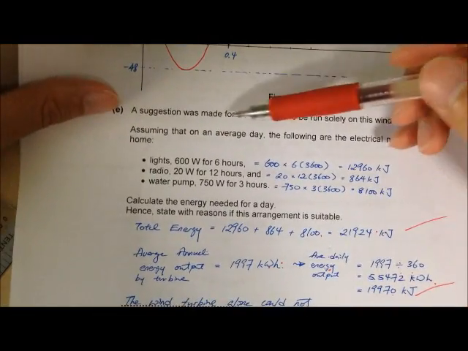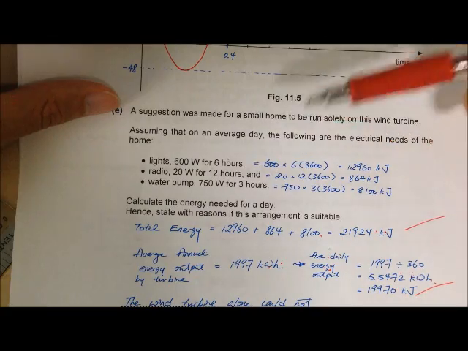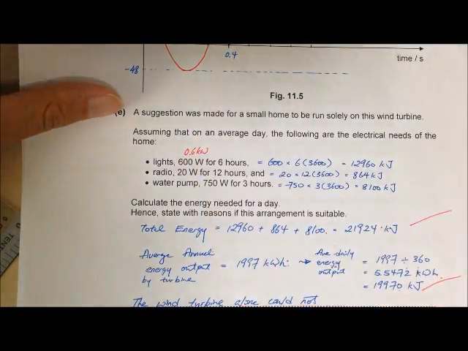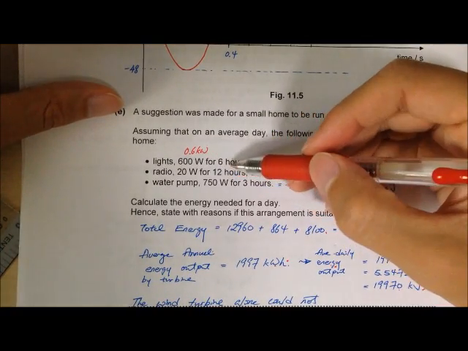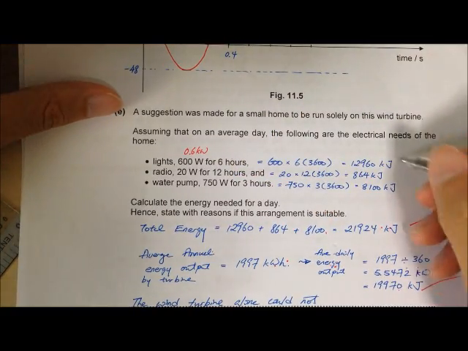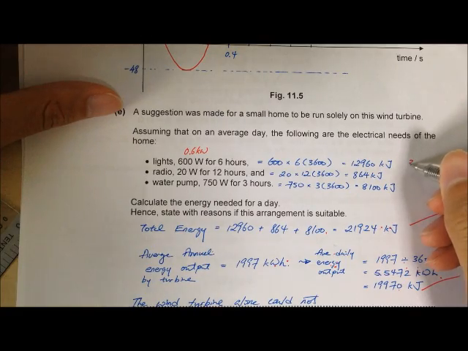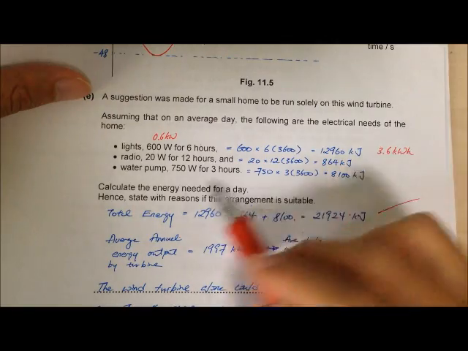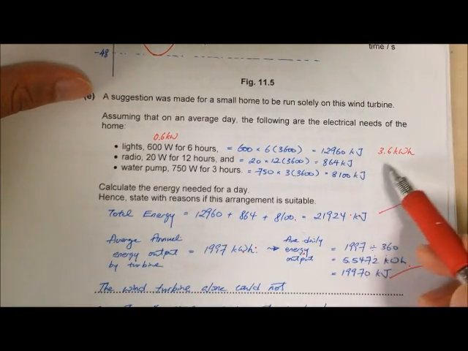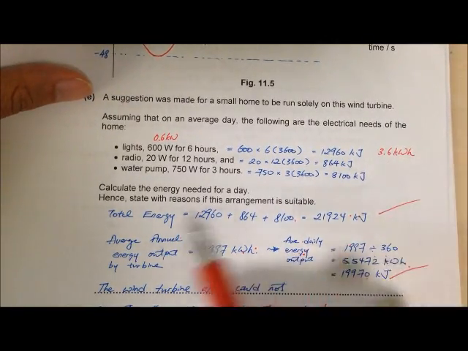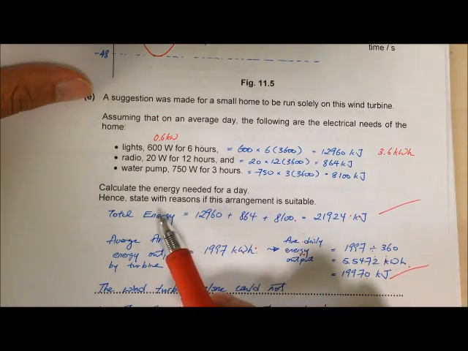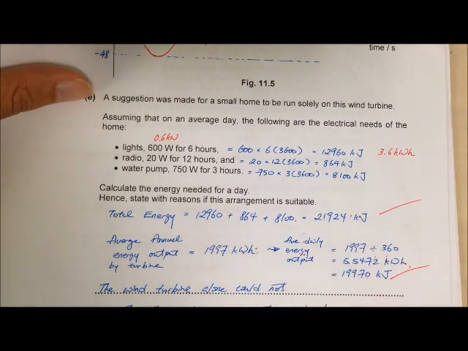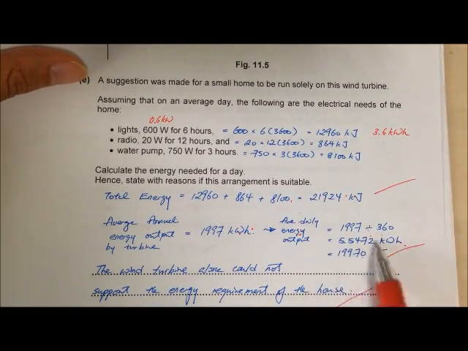Okay, another way is that you see this is in watts, and they give you the hours. So what you can do is change this into kilowatts, and you just take this kilowatt and multiply by this hour, and it will give you 3.6 kWh. So you do the same thing for the radio, for the water pump. So when you sum this up, your total energy requirement per day for your house will be in kWh, and you can compare directly with this value. So you don't need to go through this.